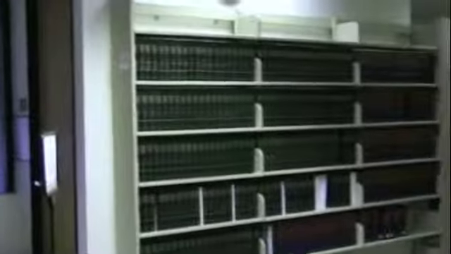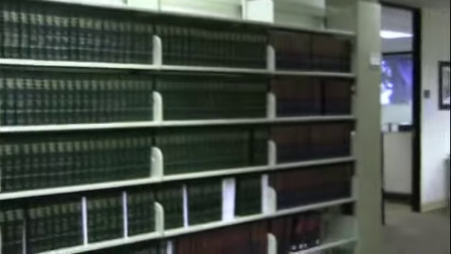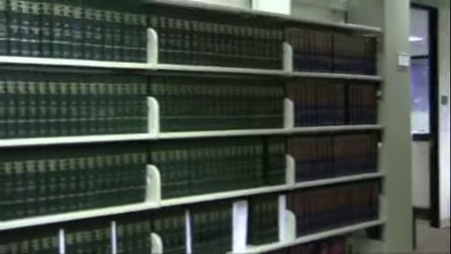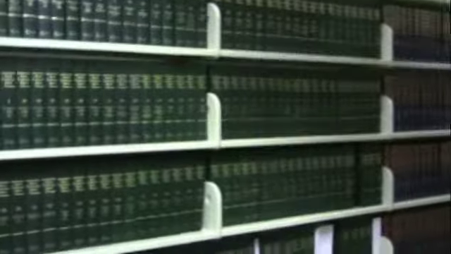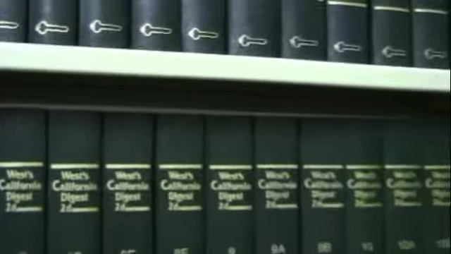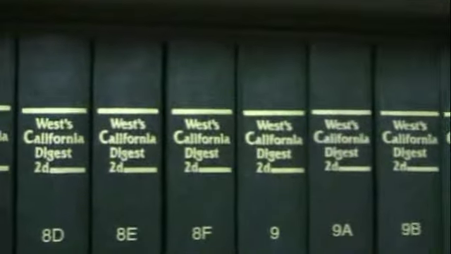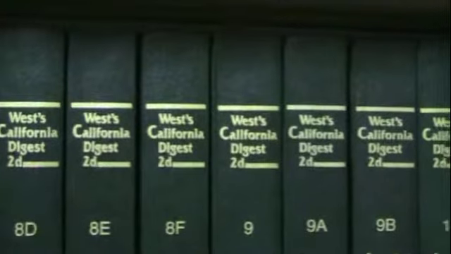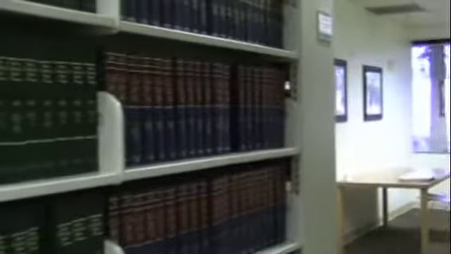Towards the middle of the law library are some of the secondary sources that we will discuss further in week 4. The green volumes are legal digests, which are published by West. They are a secondary authority that can be used to locate case law and statutory law in California. The digests are organized by topics and subtopics and use the West key number system.